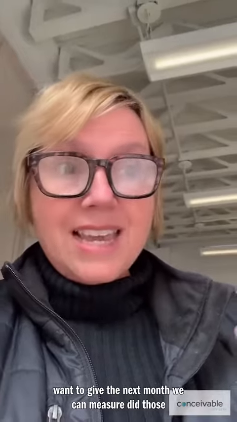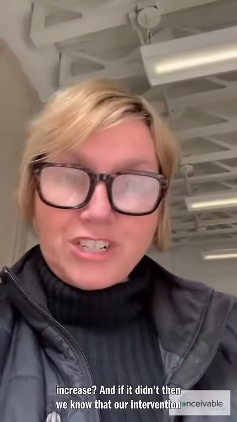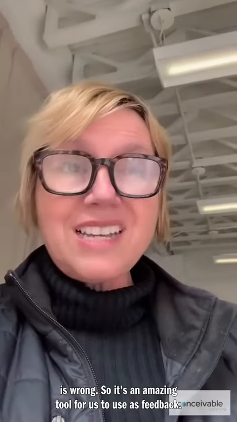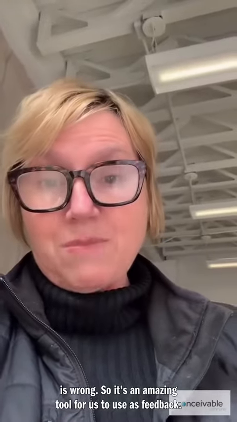So if your follicular phase temperatures are too high and we decide, well, this is the intervention we want to give, the next month we can measure, did those temperatures come down or not? Did cervical discharge increase? And if it didn't, then we know that our intervention is wrong. So it's an amazing tool for us to use as feedback.